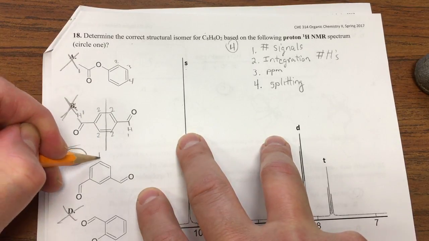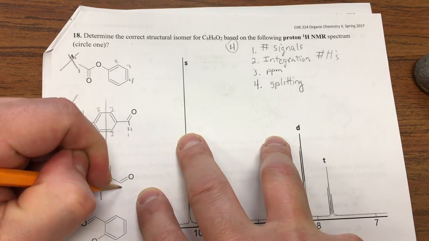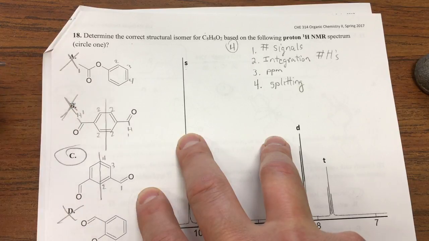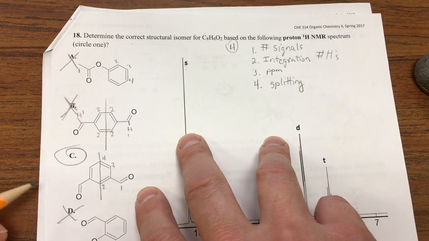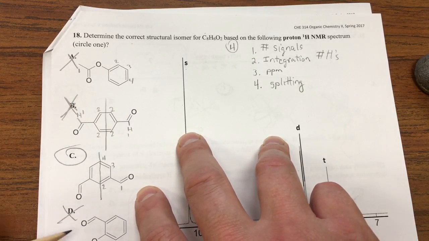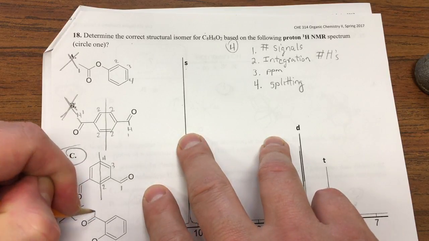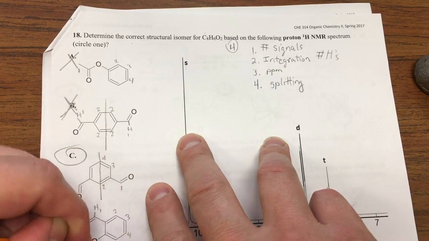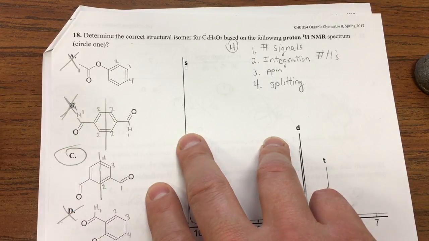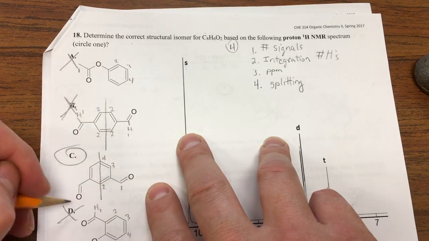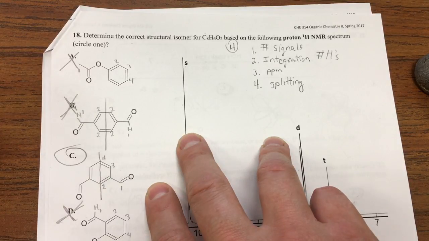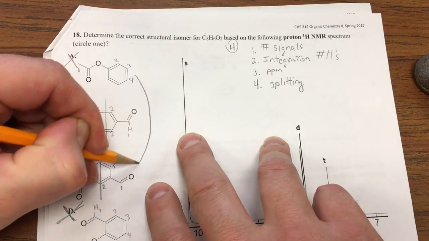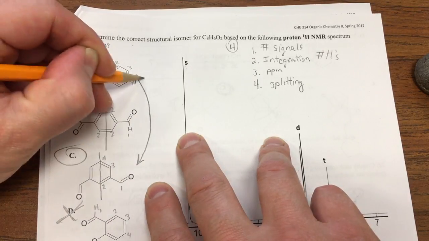Here you see is the answer. Right here we got 1, 2, 3, 4. Don't know quite yet why that's the answer. More on that in a minute. Here we have a hydrogen here, 1, 2, 3, 4, 5, 6. That one is definitely not the answer based on just the signals. Okay, so at this point it's between these two.